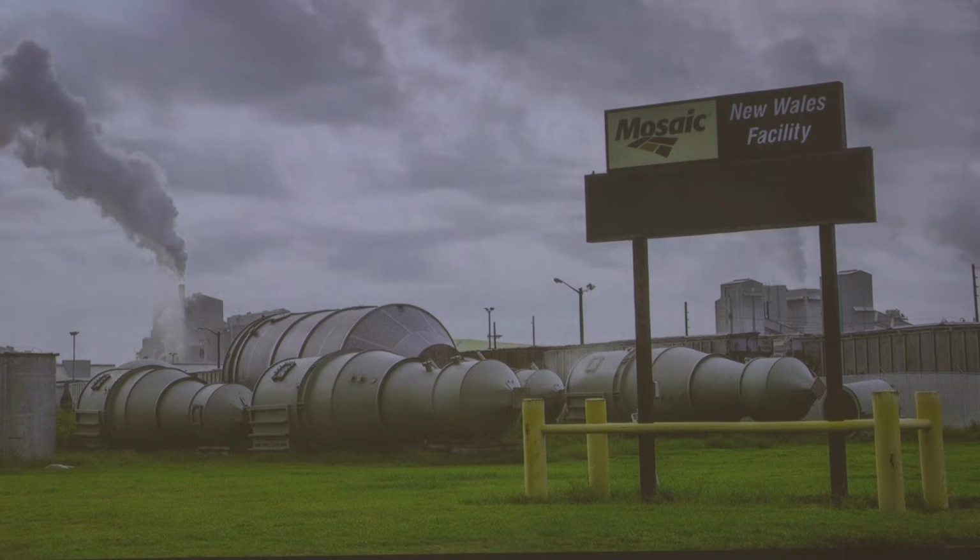One of the largest fertilizer producers is in a place called Bone Valley in southern Florida. This plant, the Mosaic New Wales plant, produces 3 million tons of processed phosphates and 1.4 million tons of phosphoric acid per year.